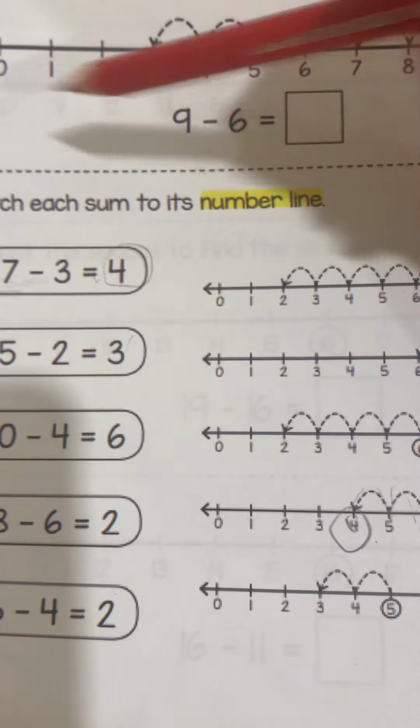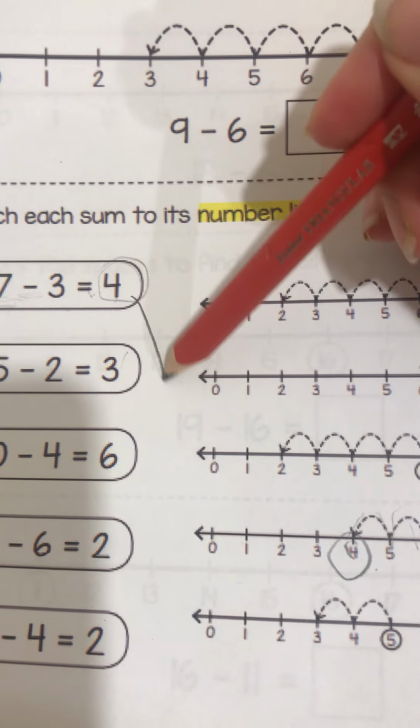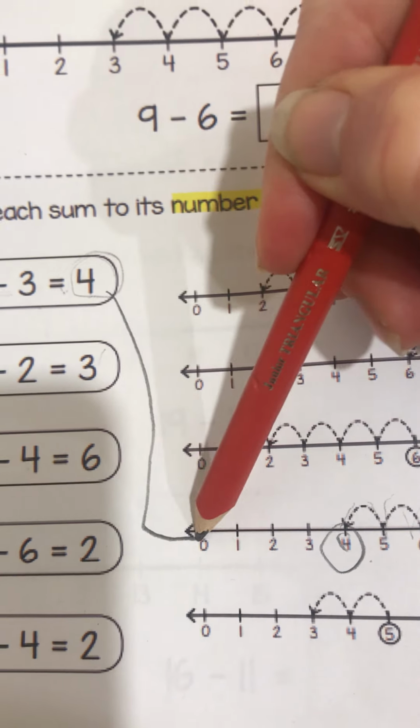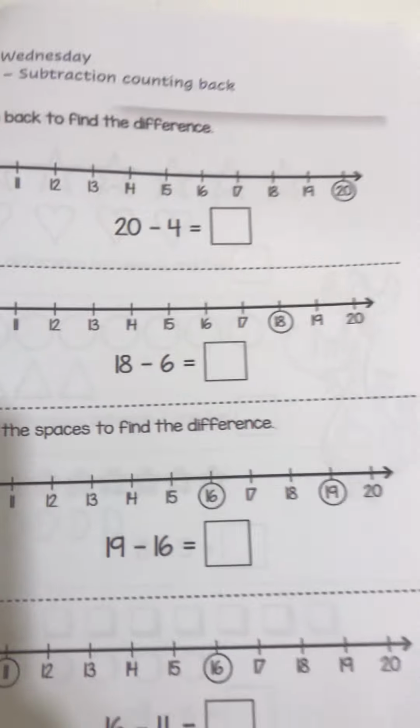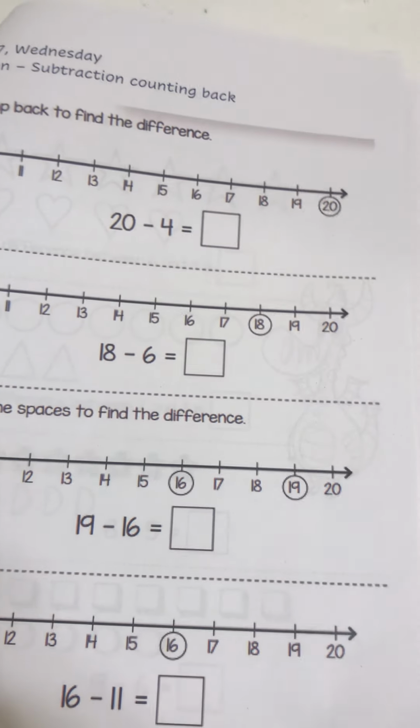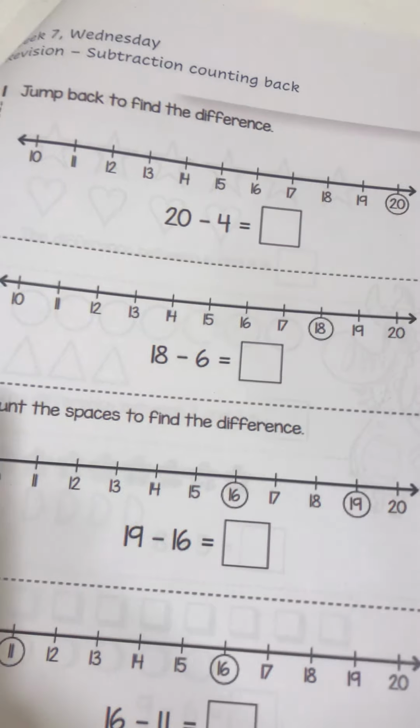So you're going to match by drawing a line, the number sum to the correct number line. I'll let you finish those by yourself. Lots of practice today, but practice is good, especially when it's getting easier for you. Got some bigger numbers here, but still exactly the same strategy.